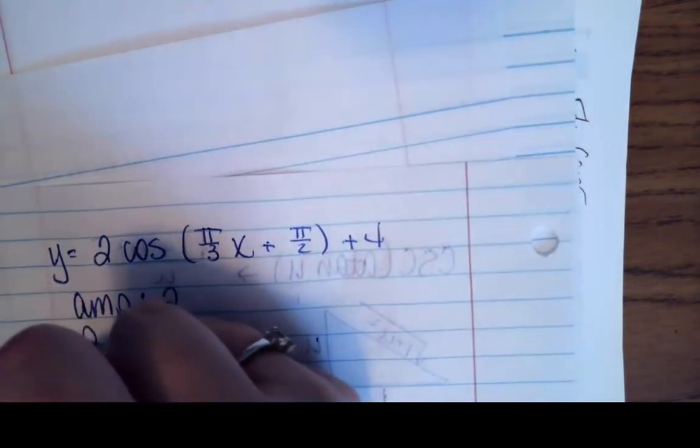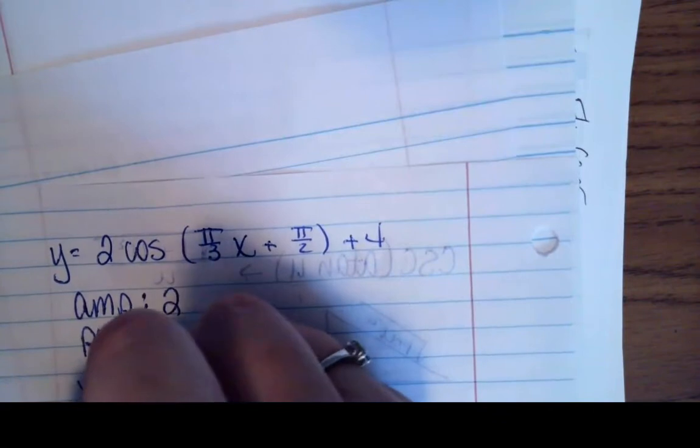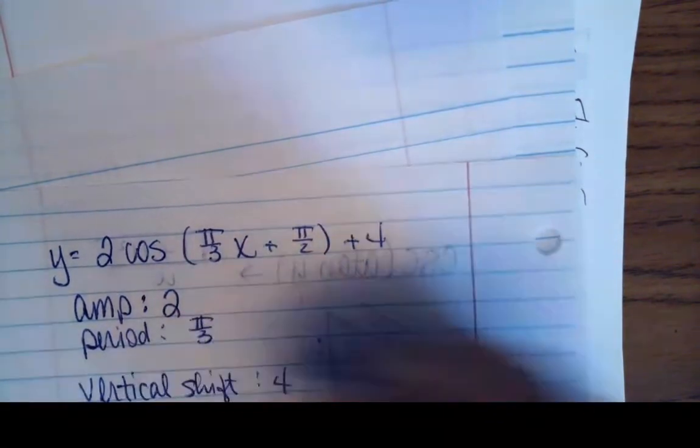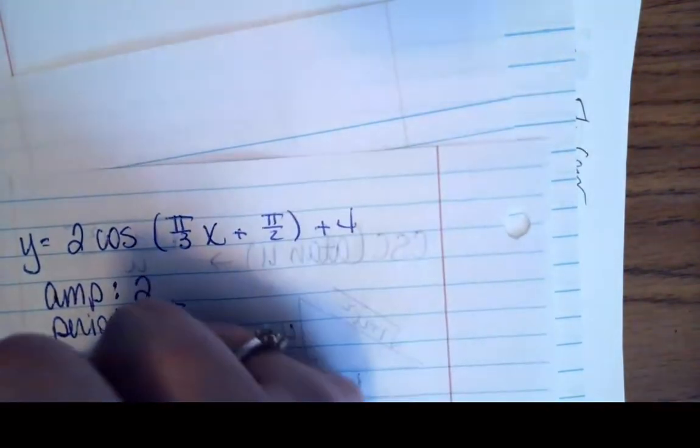So the period of this function is easy enough. It is pi over 3, okay, because it's your coefficient. And then my phase shift, we're going to write over here.